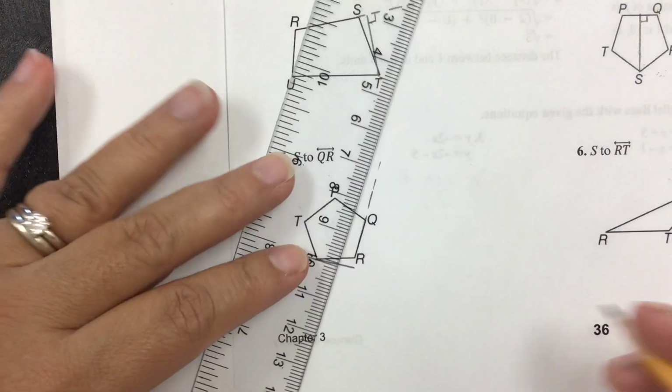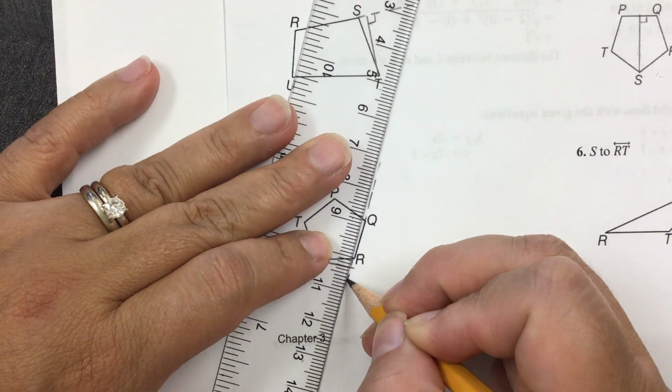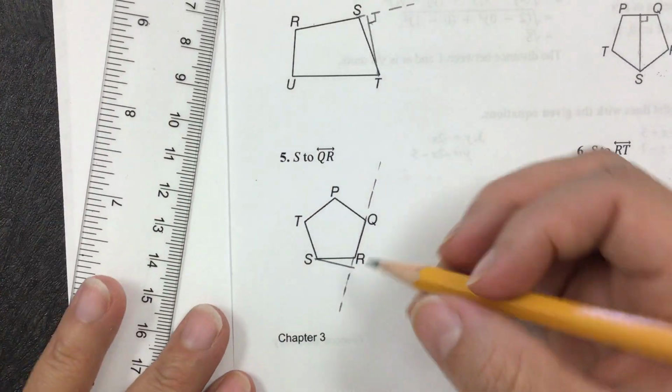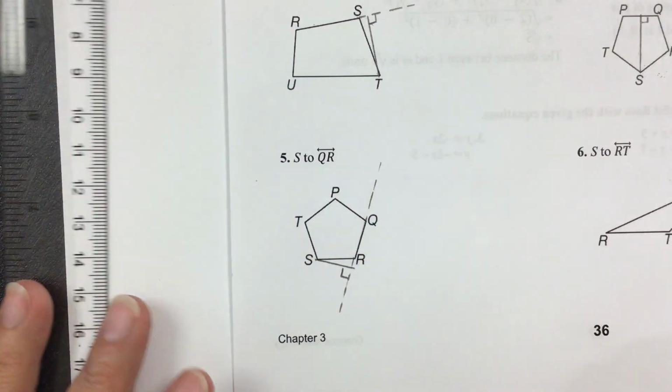I didn't make it the right direction. We needed to go this way. There we go. Now this is 90 degrees.